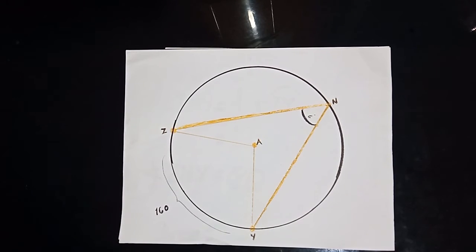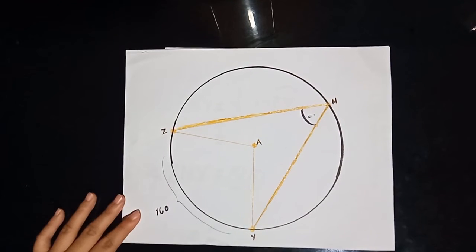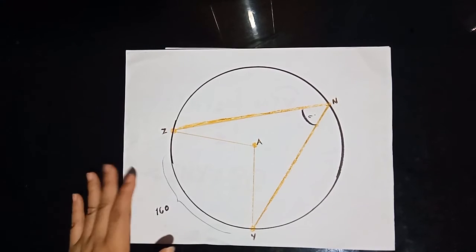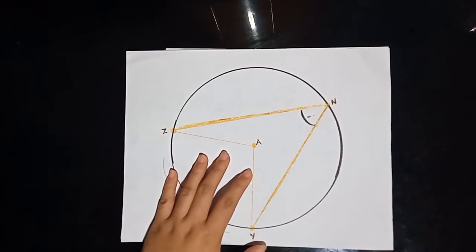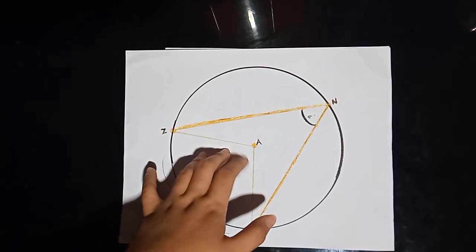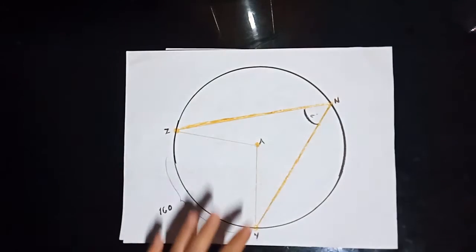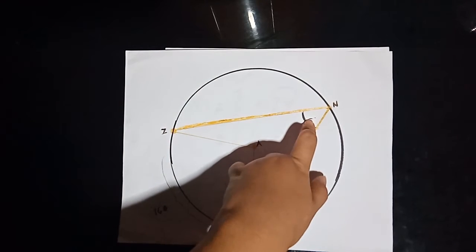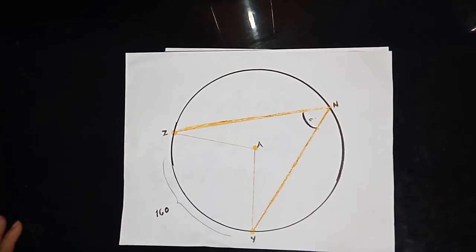In this example number 1, I will show you how to find the value of an inscribed angle based on its intercepted arc. So here is the illustration of example number 1. A circle is centered at point A, which is right over here, and points Z and Y form the inscribed angle that we are finding, lying on its circumference.